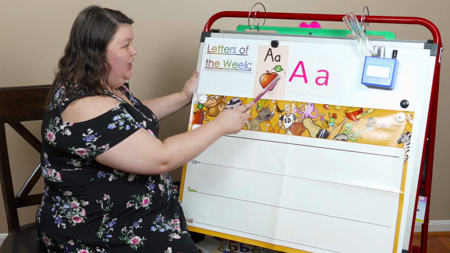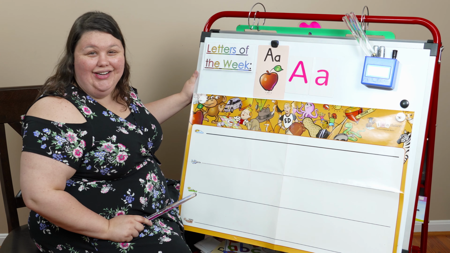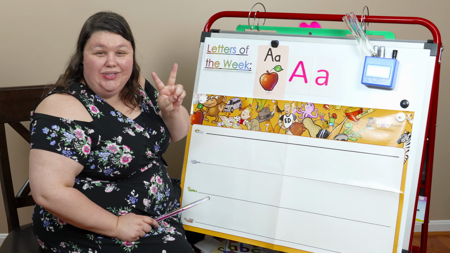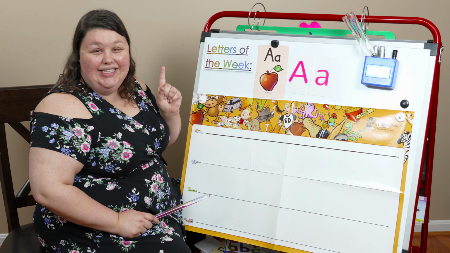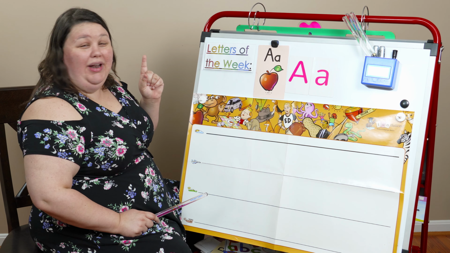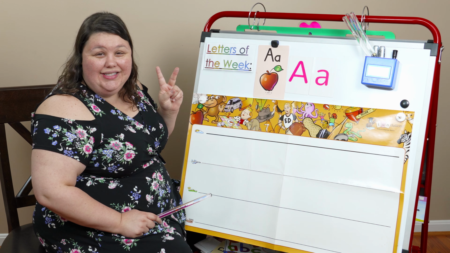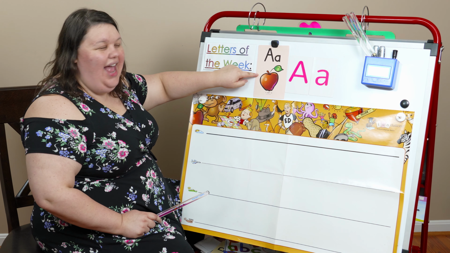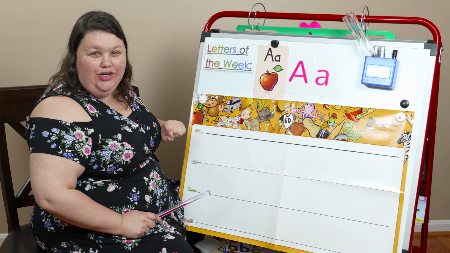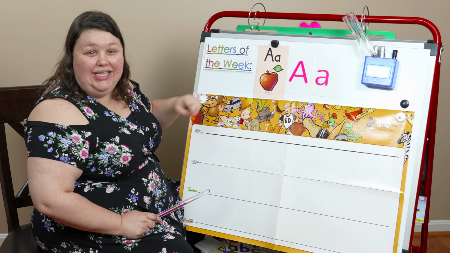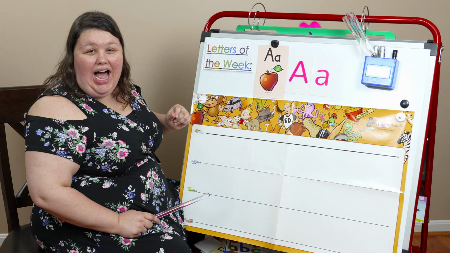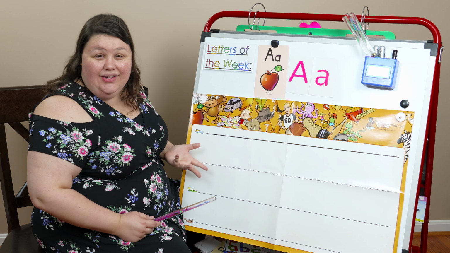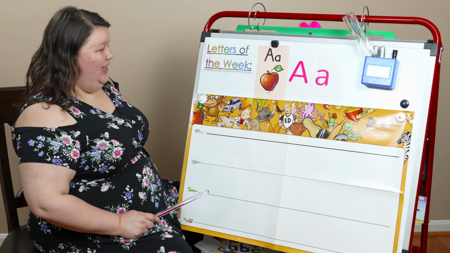Look, it's a red card today. That means it's a vowel. It has two sounds. It says its name A, but it also says its short vowel sound ah. A and ah. Those are the two sounds that letter A makes. It's a vowel. A-E-I-O-U. If it's red, it's a vowel and it has two. That's a good way to remember.